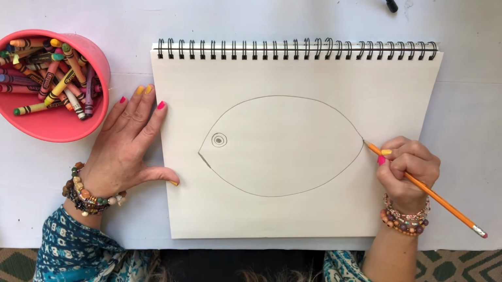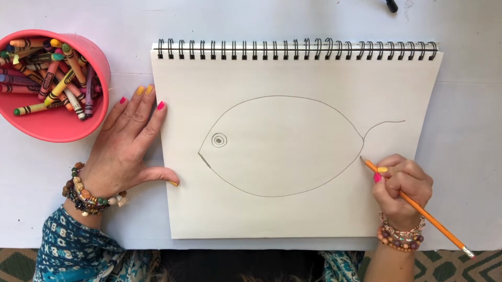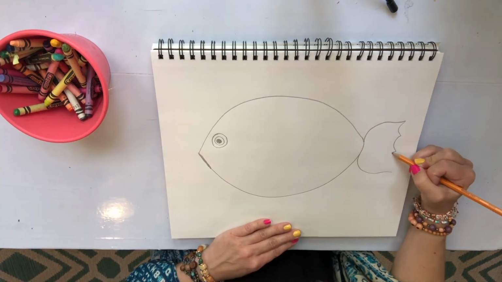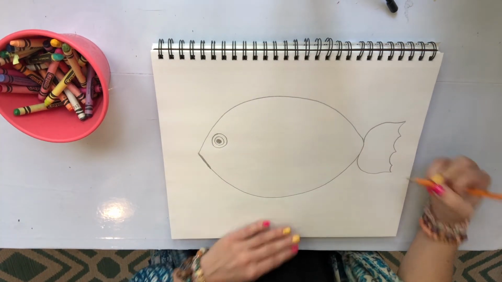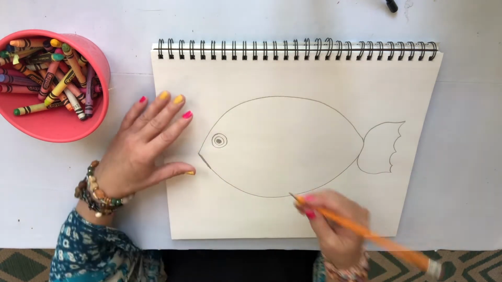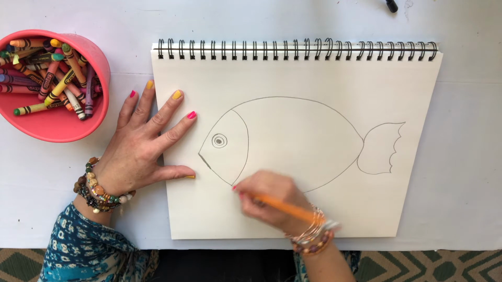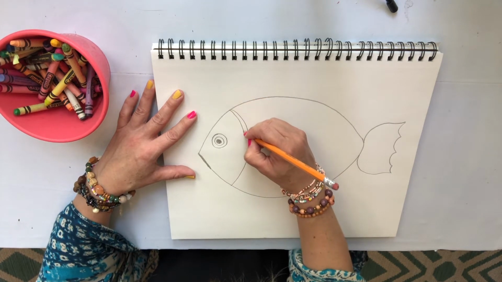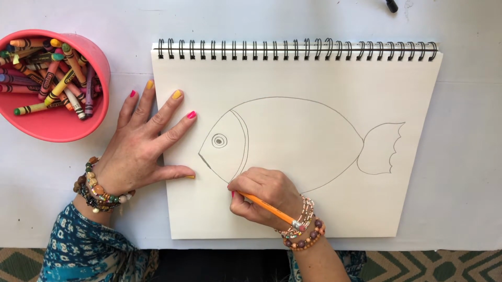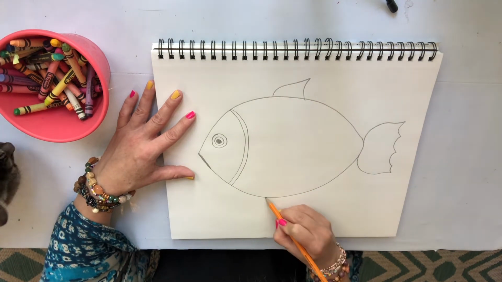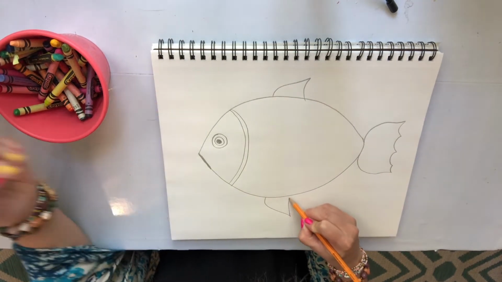Now I'm going to give him his tail. I'm going to go curve and swoosh, curve and swoosh. Give it just a wavy line. So I'm connecting my shapes and my lines together. Next, I'm going to do a big curve on his face, and I'm going to do two, just to give it a little bit of detail there. And now some fins. We'll give him a fin up top and a fin on the bottom.